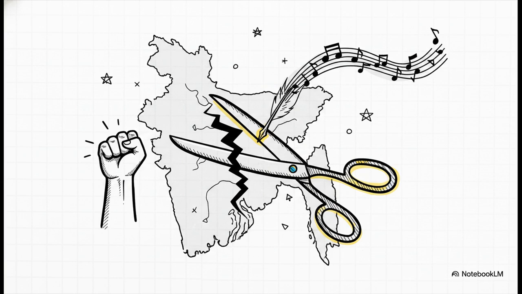Now, jumping way forward to the year 1905, Lord Curzon executed the partition of Bengal. He geographically split the region, briefly making Dhaka the capital again. This deeply angered many people and sparked intense nationalist movements. It was actually during this exact turmoil that Rabindranath Tagore penned Amar Sonar Bangla, and heroes like Pritilata Waddedar emerged, becoming the very first female anti-British martyr.